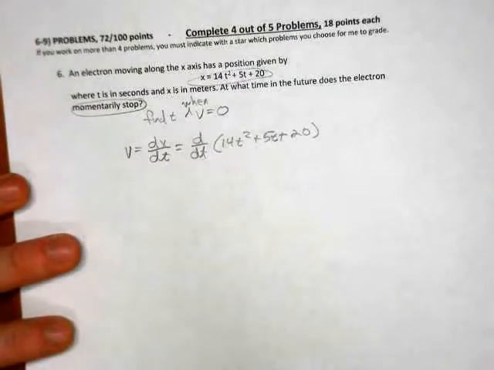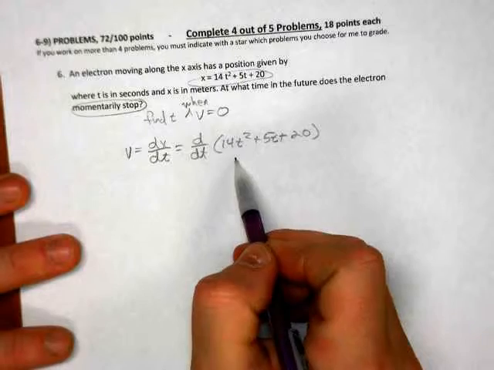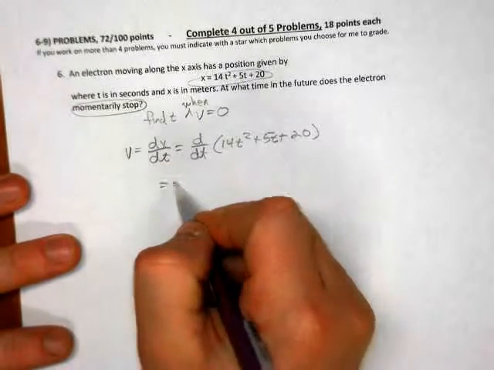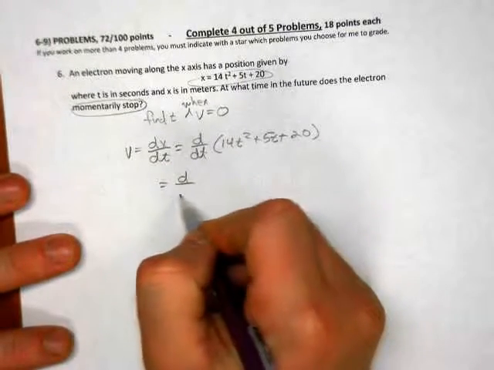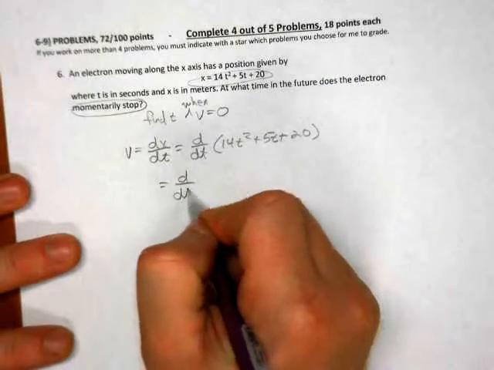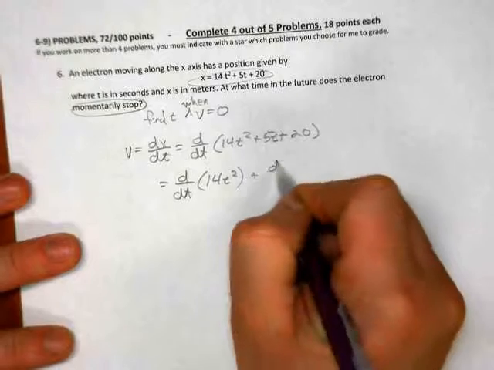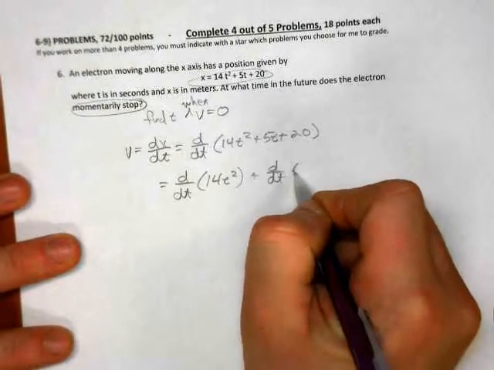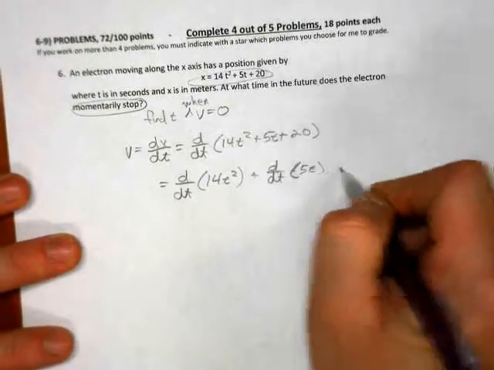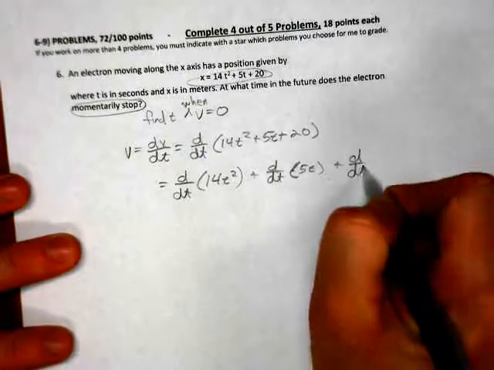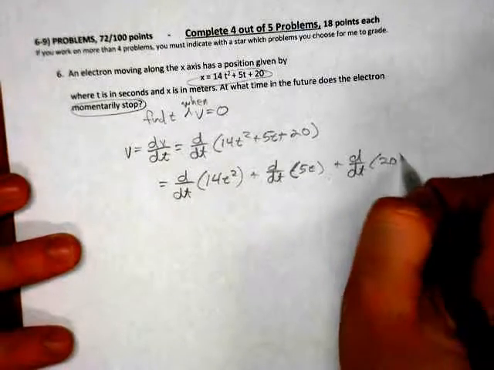All right? Well, if we differentiate each one of these part by part, I guess if I want to do it in very nauseating detail, d/dt of 14t squared plus d/dt of 5t plus the derivative with respect to time of 20.